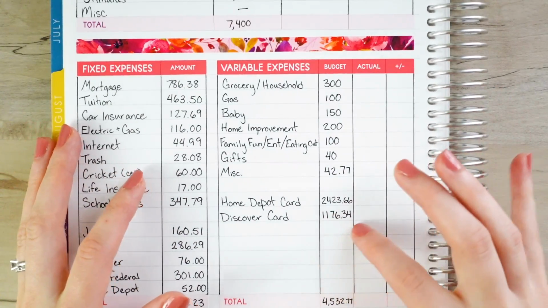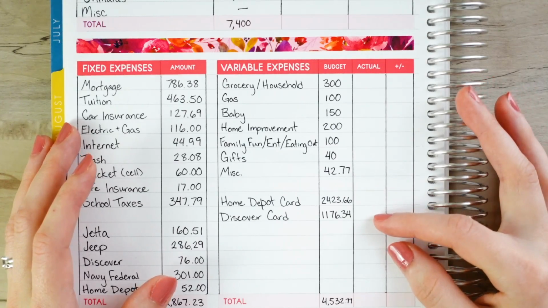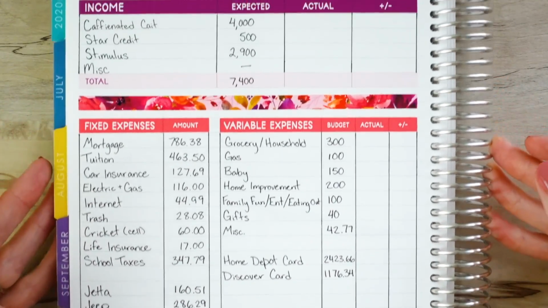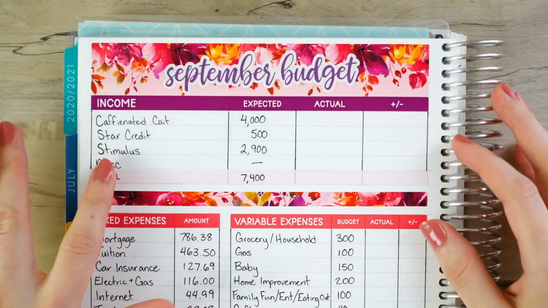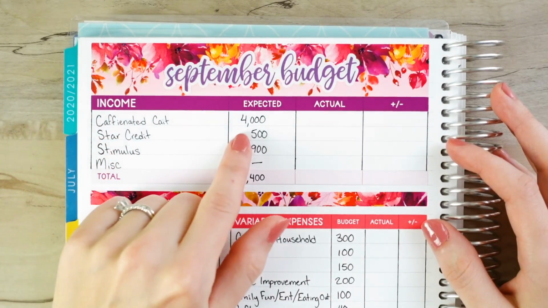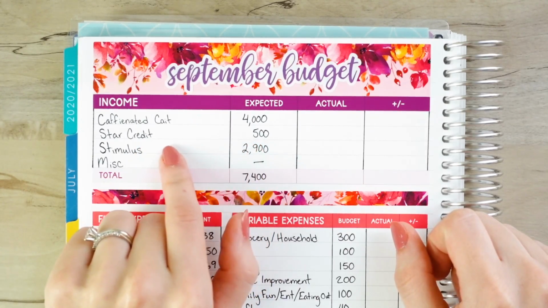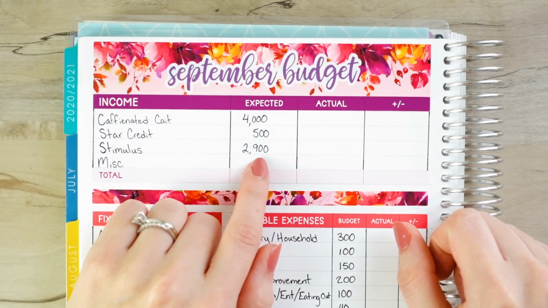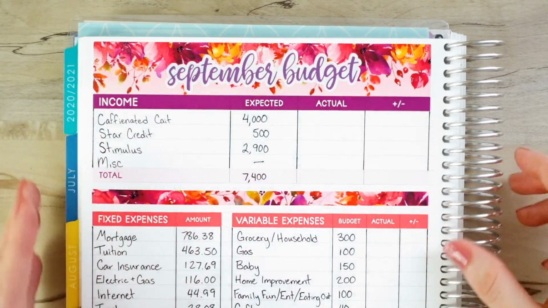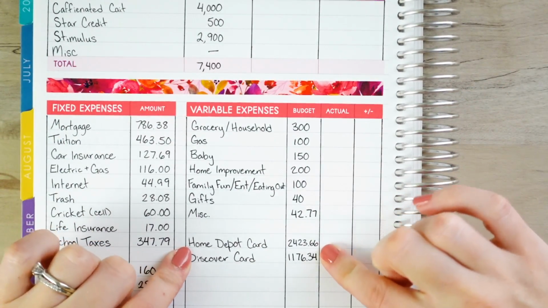And then you'll see I have 2 line items here for the Home Depot card and then the Discover. So my plan for anything that we receive extra in the month, the $200 raise that I'm getting, the star credit, and any stimulus money that we get will go straight to first paying off the Home Depot card.